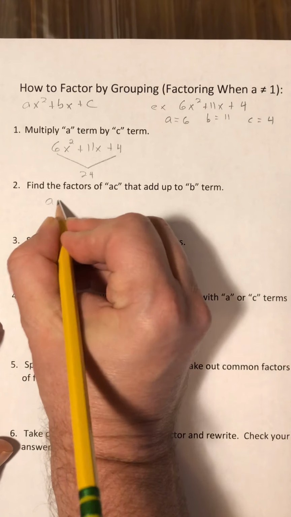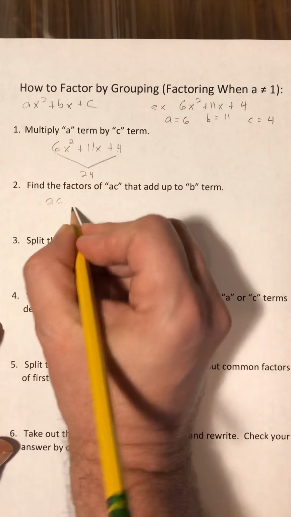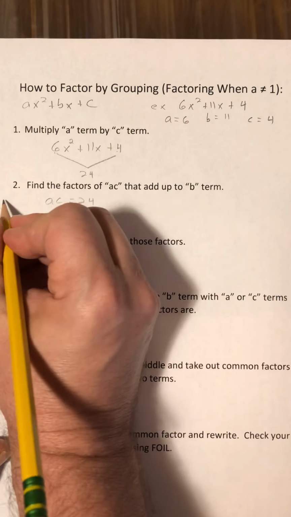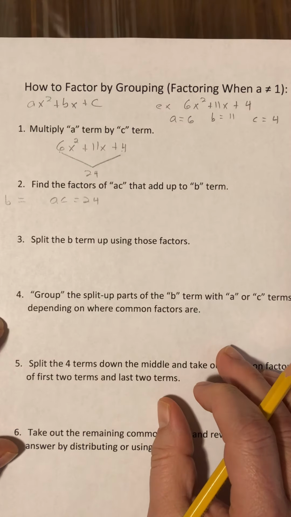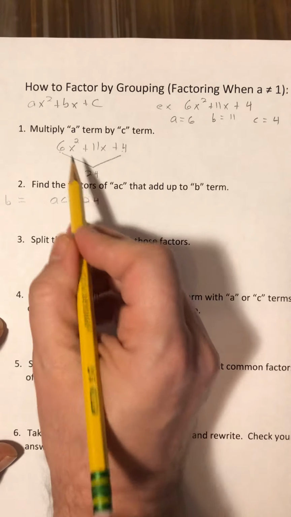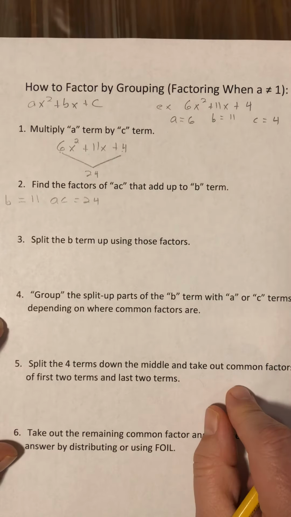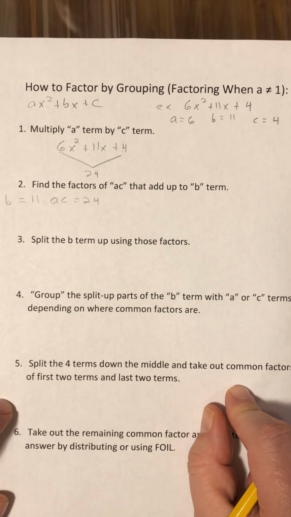Well, a times c is 24, and my b term, if I look at this quadratic, is 11, okay? So I want to find the factors of 24 that add up to 11.